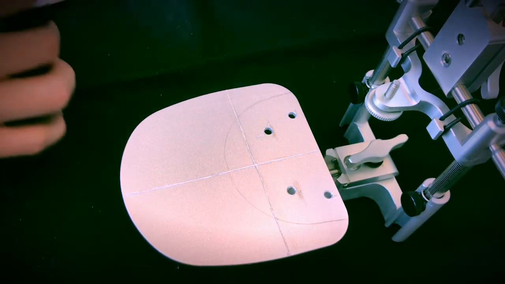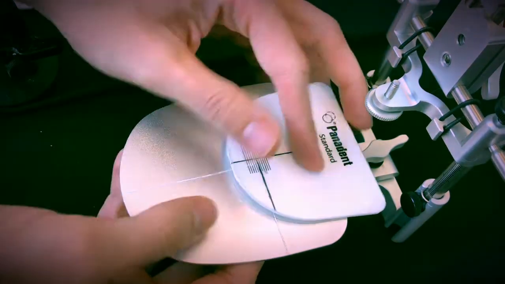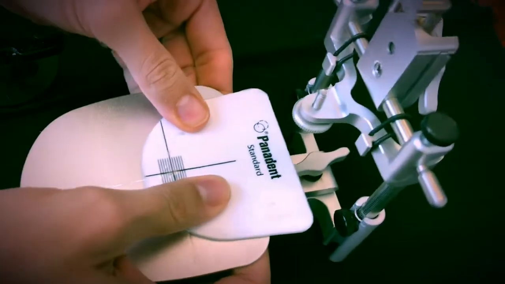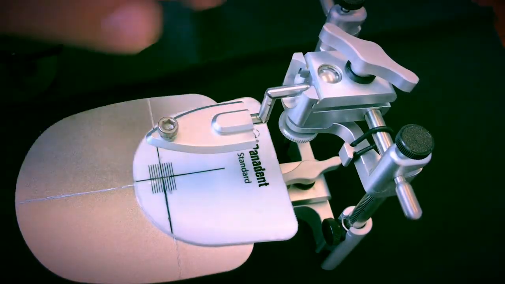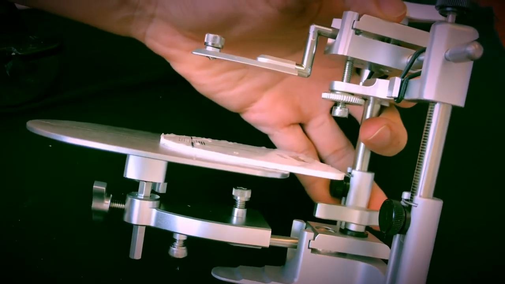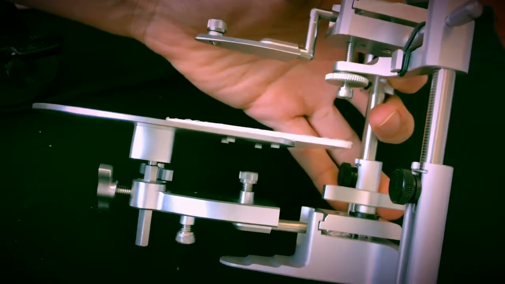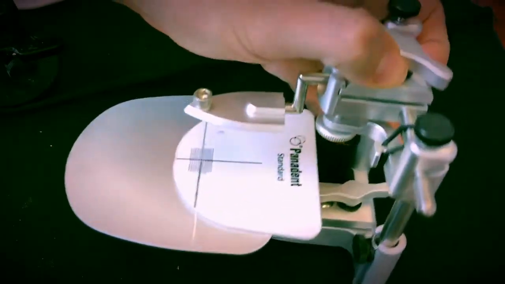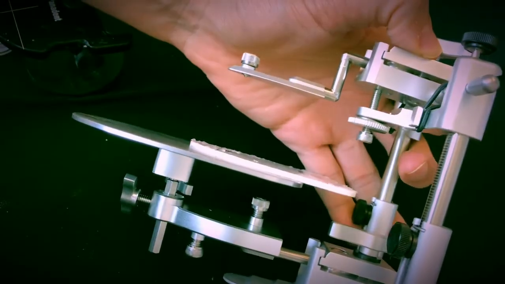So in the same way that you use this, you can also use the wax up trays to start waxing up your case, like so. So this is how you make the Enzo articulator compatible with the Coe's Dentofacial analyzer and use it the same way as we use the Panettone articulator.